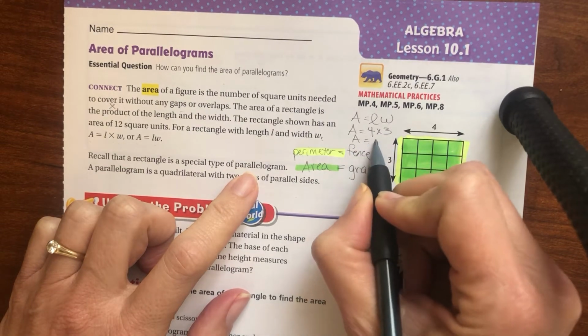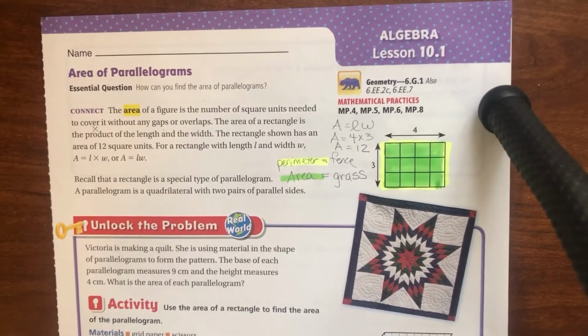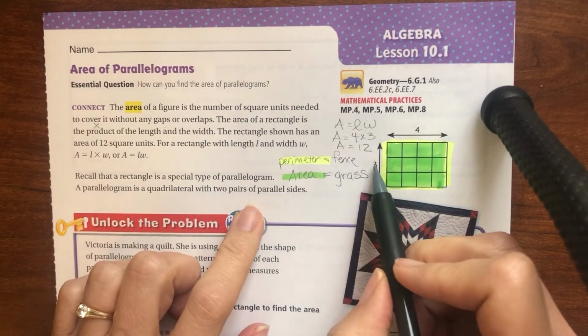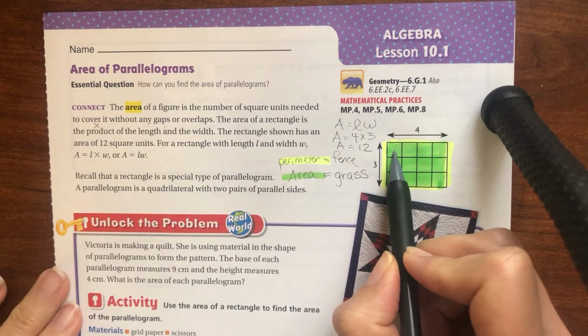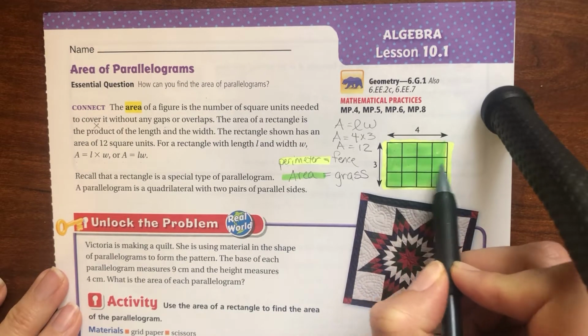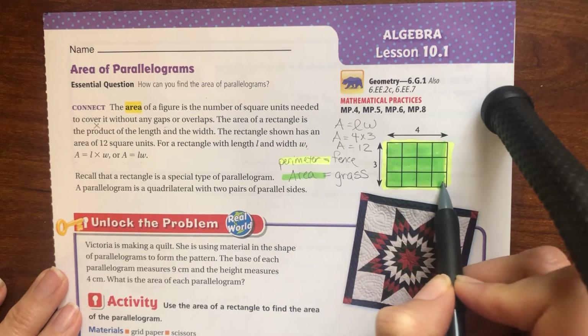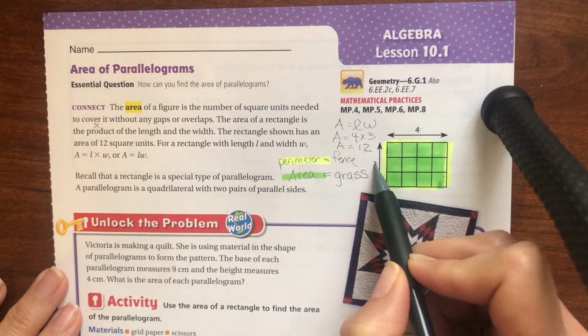So area equals 12 in this case. All right, and if we just count the squares, we're going to come up with 12 also. So 1, 2, 3, 4, 5, 6, 7, 8, 9, 10, 11, 12. So that's where that 12 comes from. It's 4 times 3.